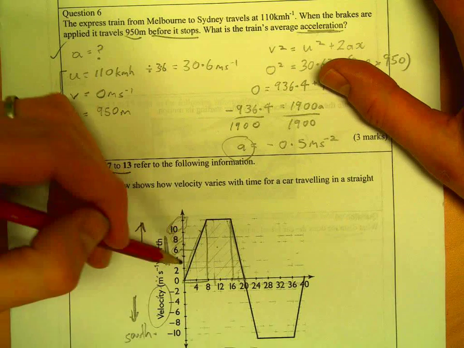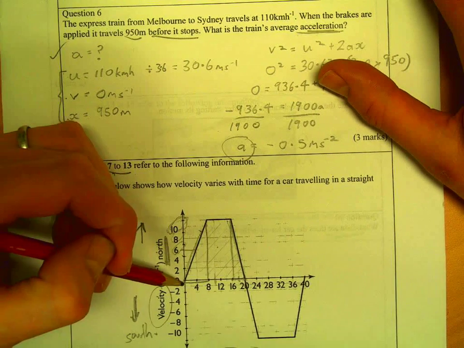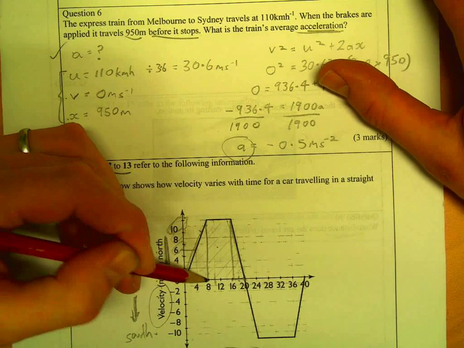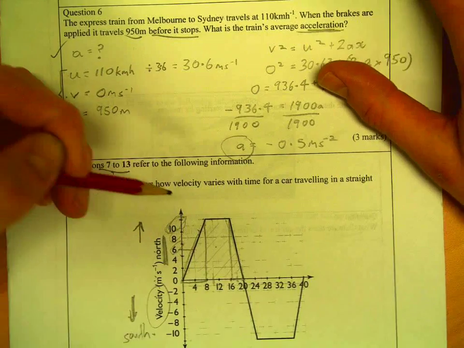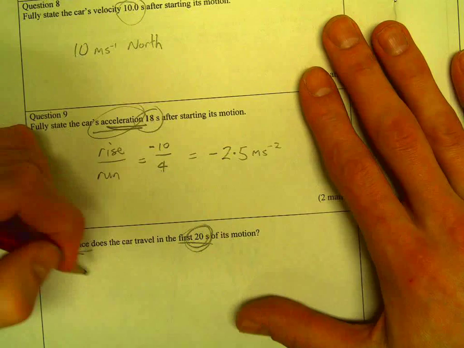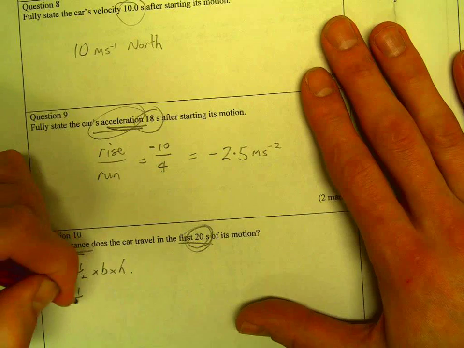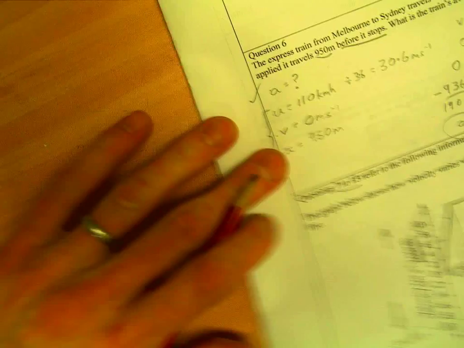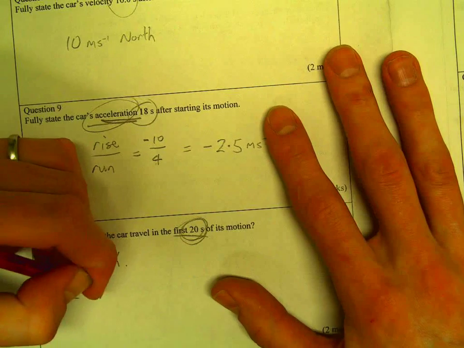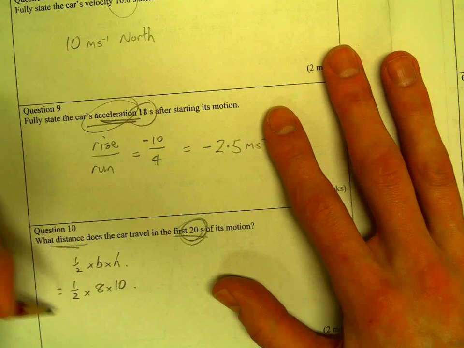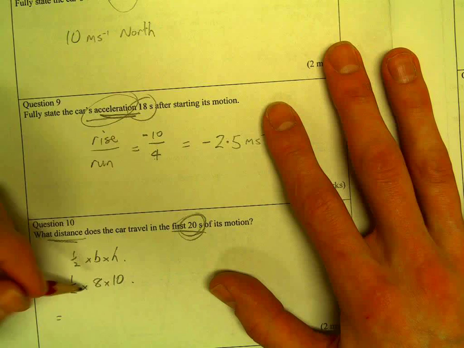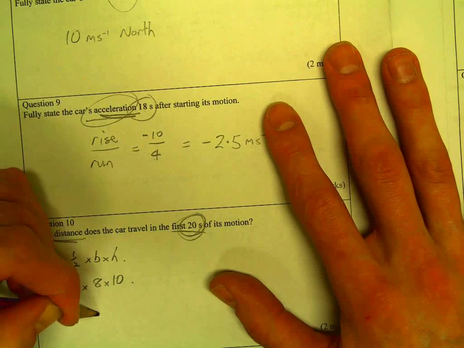So what we'll do, we'll go ahead and work this out. The area of a triangle is half base times height. The base is 8. The height is 10. So for our first triangle, half base times height, half times 8 times 10. Half times 8 is 4. 4 times 10 is 40.